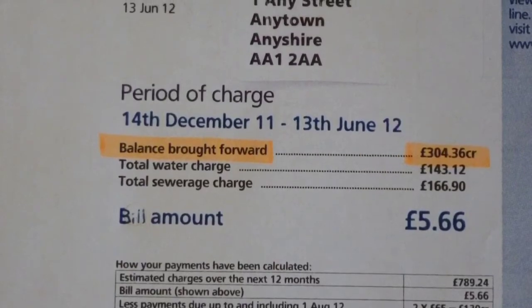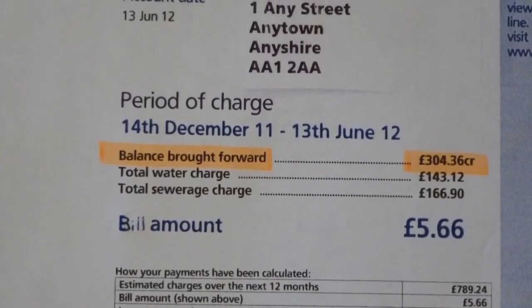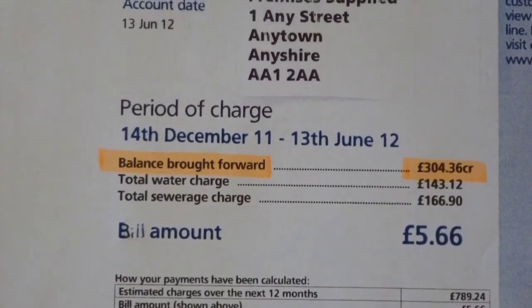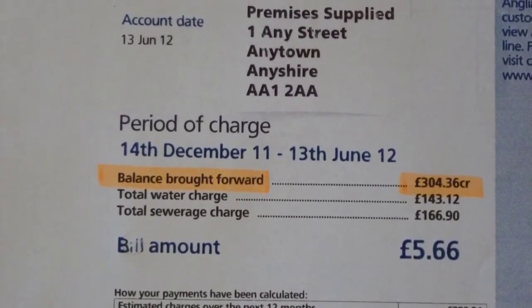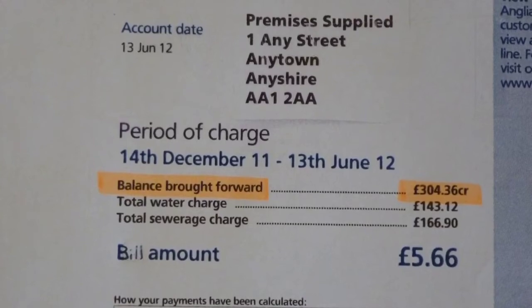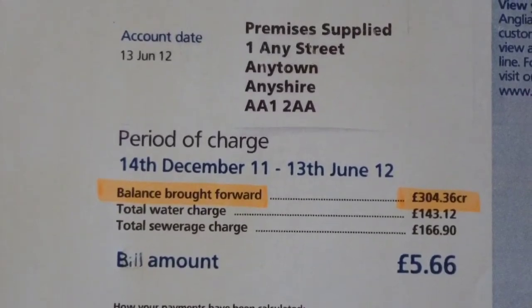Any brought forward balance is shown underneath the period of charge. If you have a brought forward balance and it's a credit, it will be deducted from your water and sewerage charges. If it's a debit balance, it will be added and included in the overall bill amount.